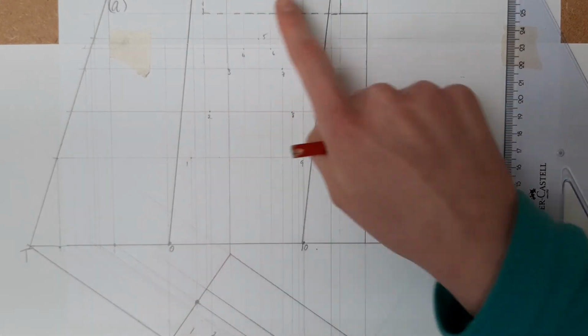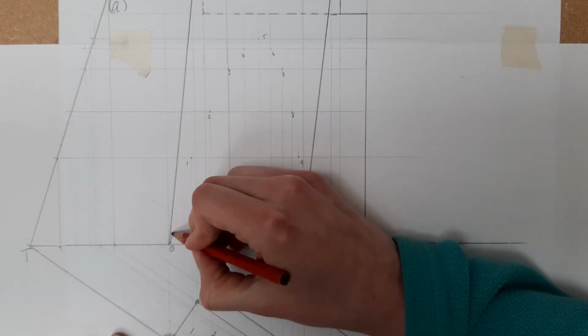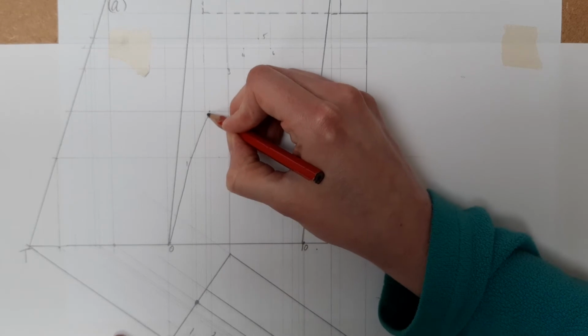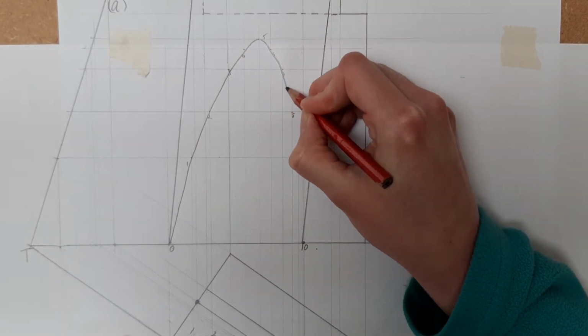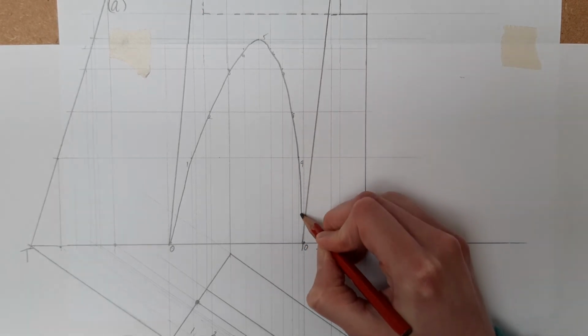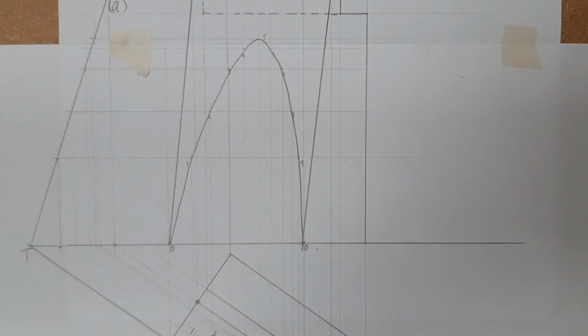You can now see that I have enough points on this surface to join that curve together. And join it as accurately or as well as you can.